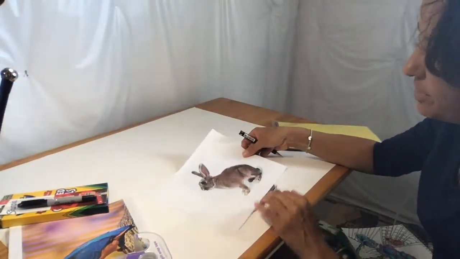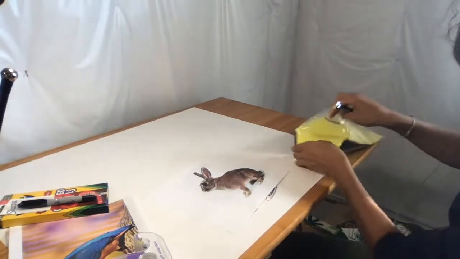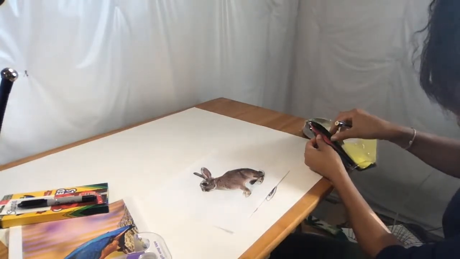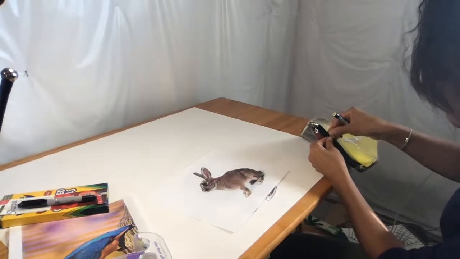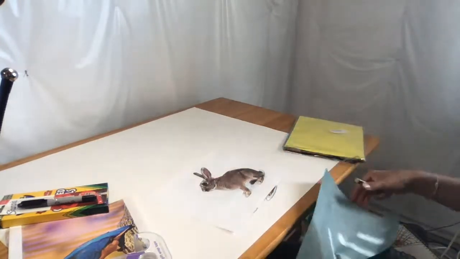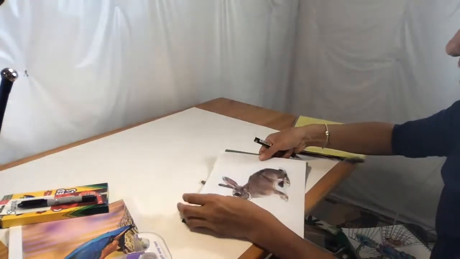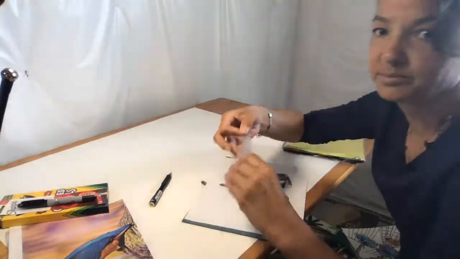Okay, so here's the rabbit I have right now, and here's my cutout. I'm going to transfer this little guy over here, and I'm going to use a different color this time. I'm going to use one of these just because I want to see if you guys can see it a little better. And this transfer paper is really cool. You want to put it face down, and I'm going to tape these two pieces of paper together.